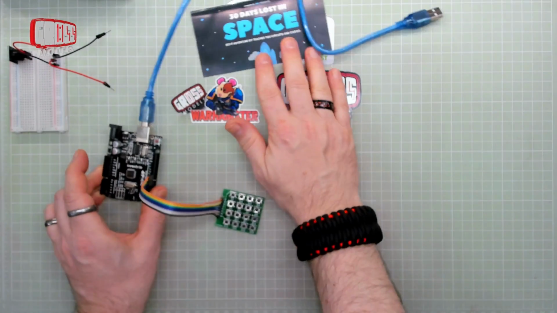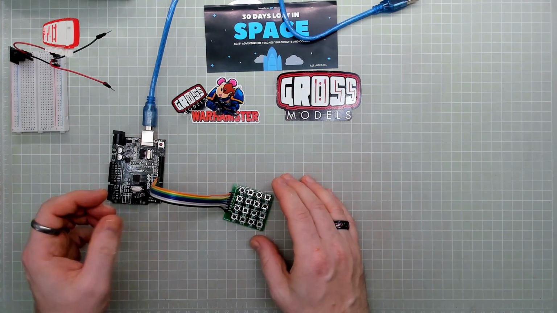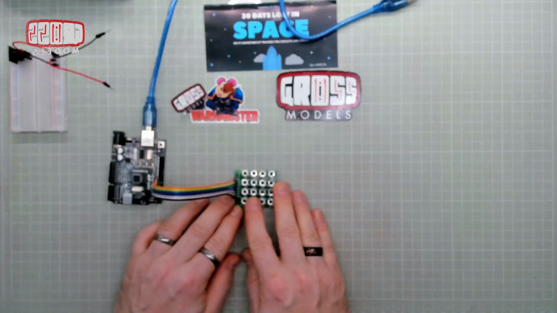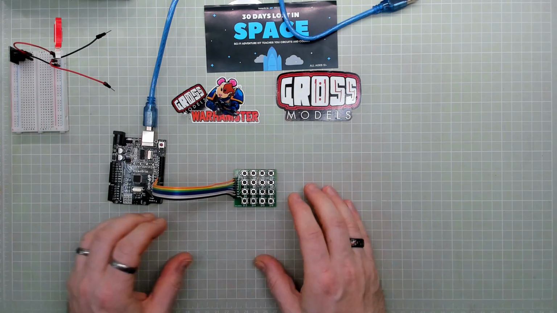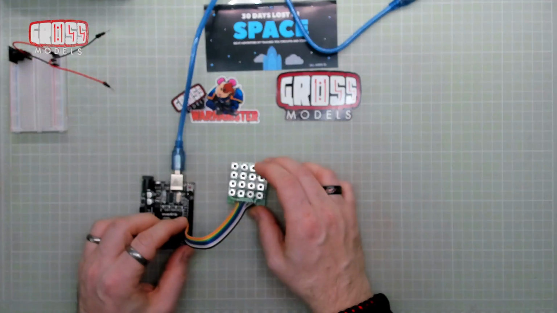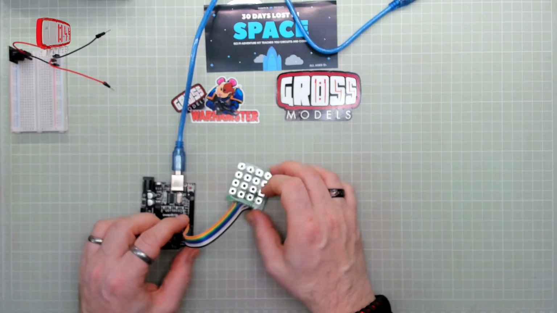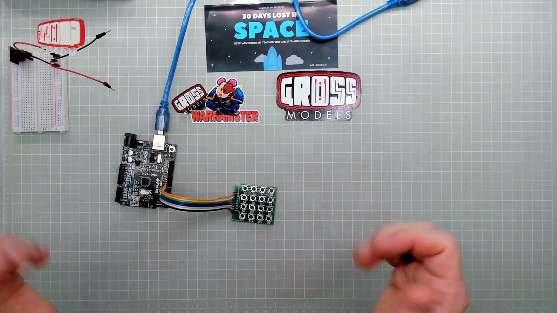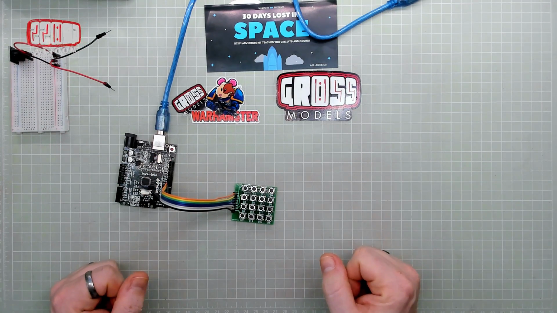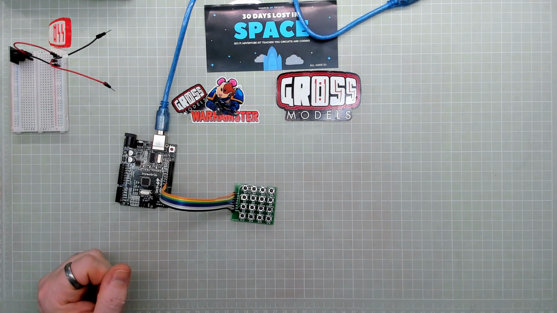I shall, as ever, be using my updated code so I can have the keypad sideways, because it just feels nicer and it fits better than everything else. Obviously you can still do it the way round that they show, but I'm doing it this way. So Alex will tell us what we're going to be doing today, and then we'll get on with the code side of things.